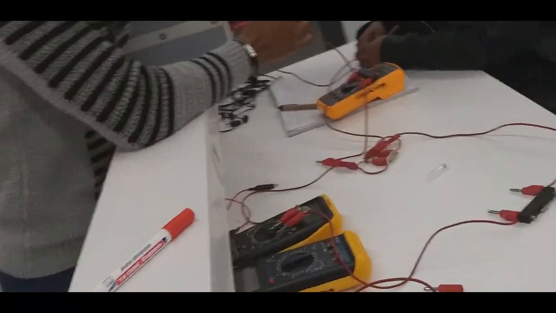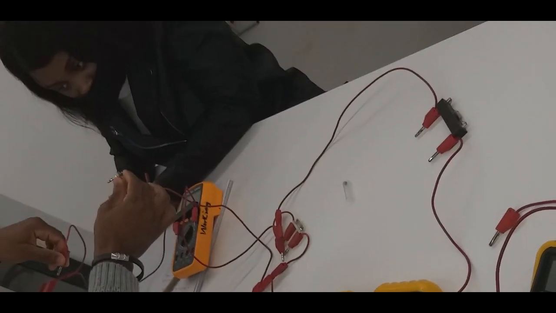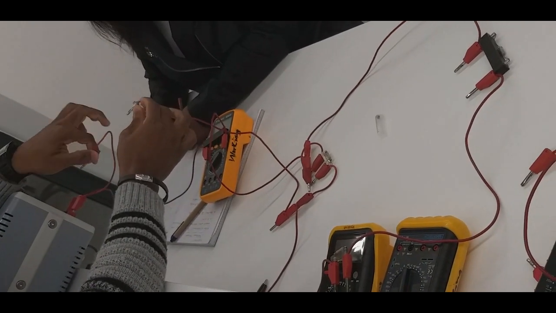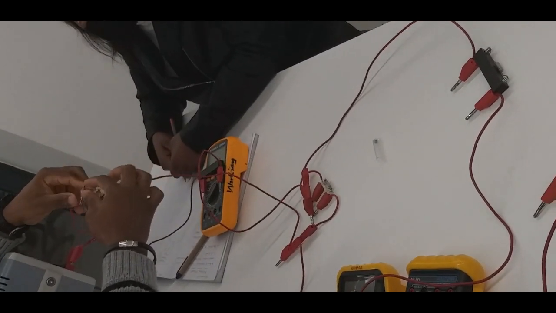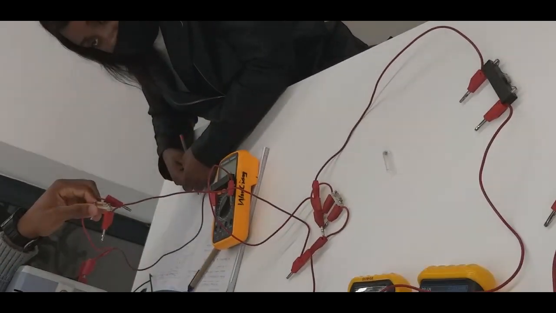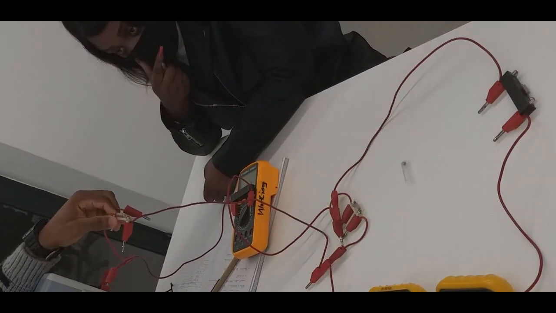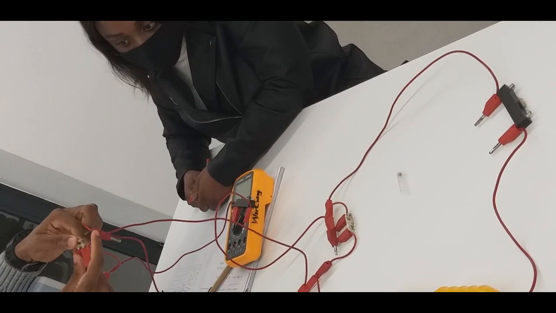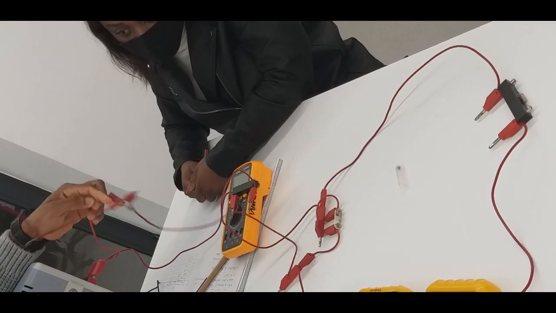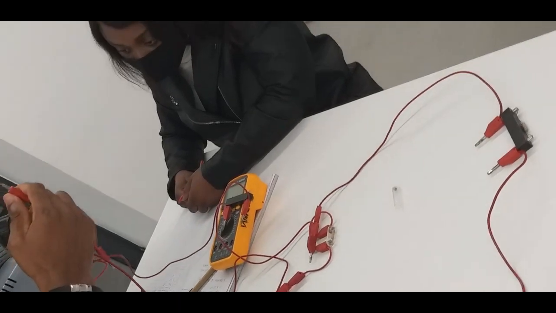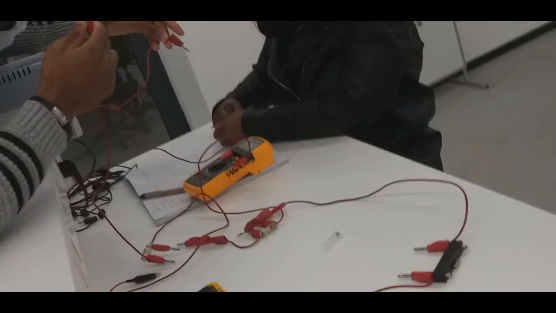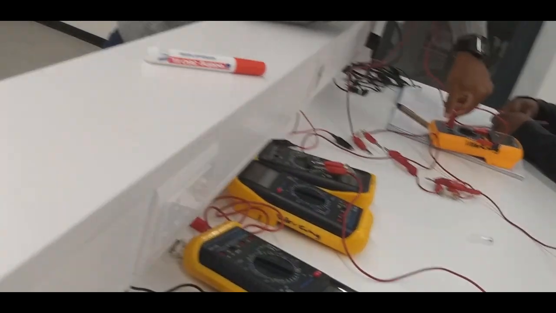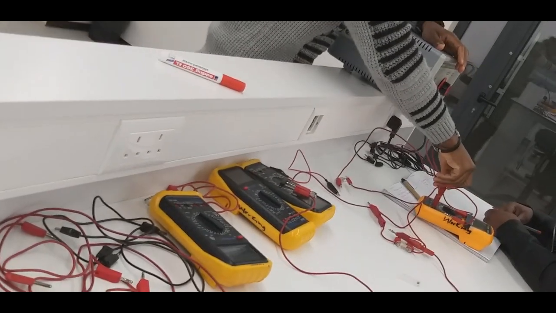Again, detach. You see that? Just one end. When you detach, you hold it. The same thing you do for all these guys. One end detach, connect a cable. Connect. See? Then you check which one is the positive and negative. This one is the negative. This is positive.